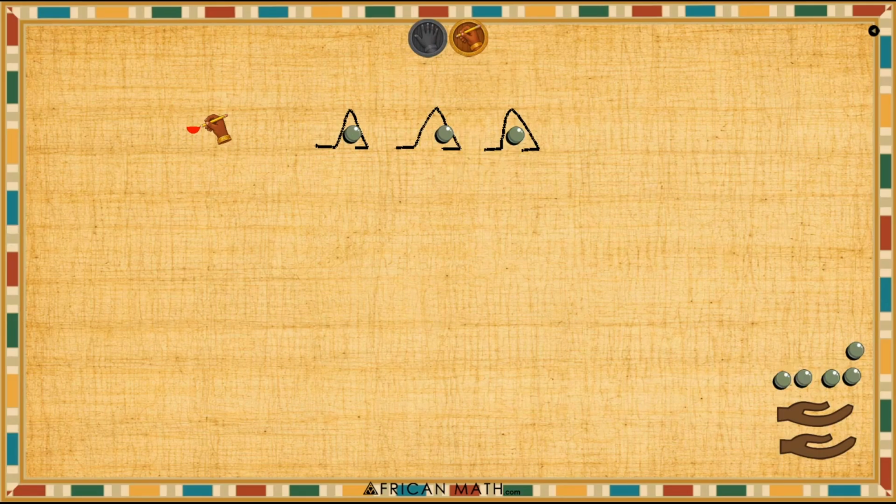And the way that we would write that in our modern method of numbers, which was largely influenced by the ancient African way of writing numbers, is we would simply write this symbol. This means place. And we would write the number 3 in front of it. So this is how we would add or place 3 in our modern number system. We have 1, 2, 3.